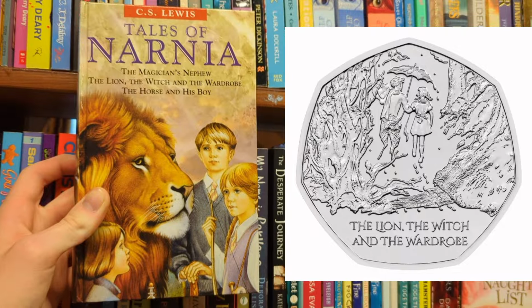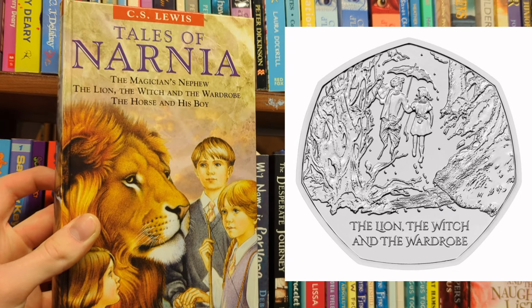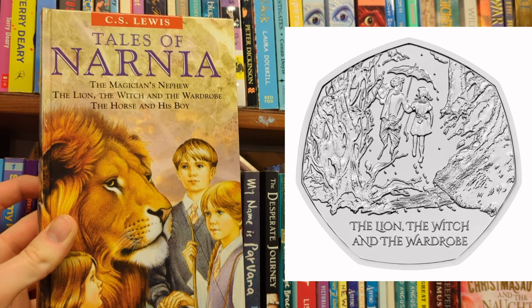And here it is, The Lion, the Witch and the Wardrobe on a 50p. Again, I don't have the coin, unfortunately, next to the book. So there we have it. There are all the books I managed to find relating to authors and stories commemorated on UK coins.